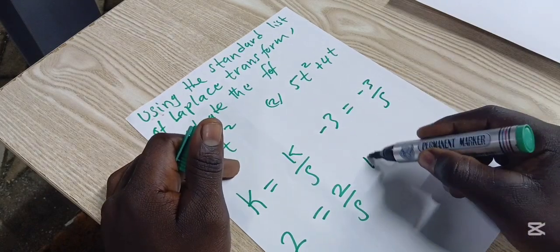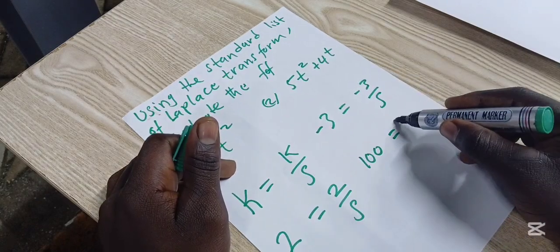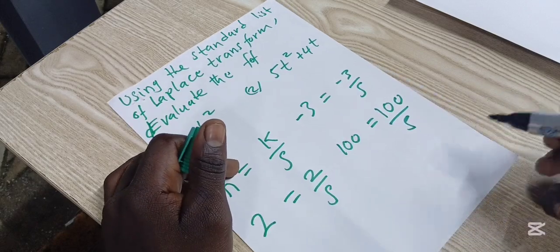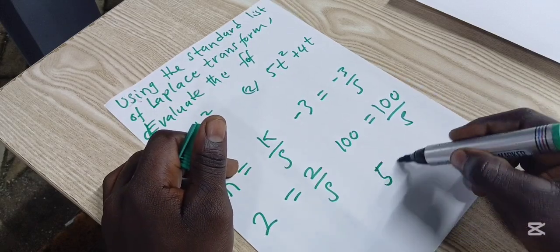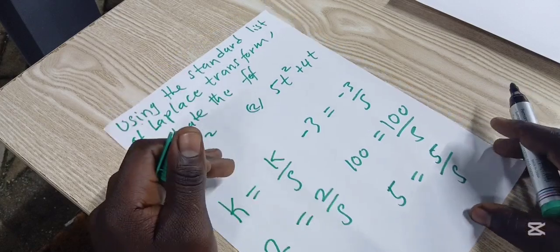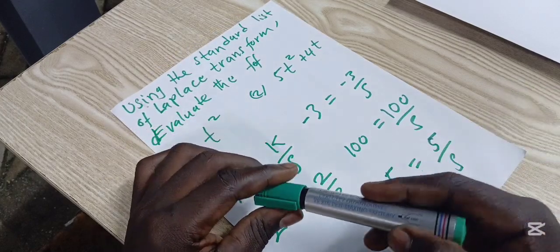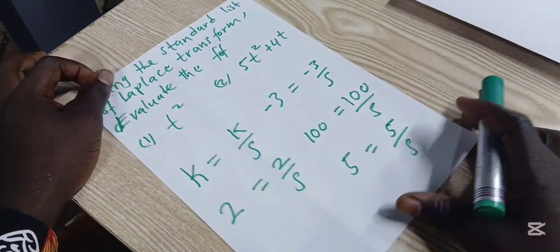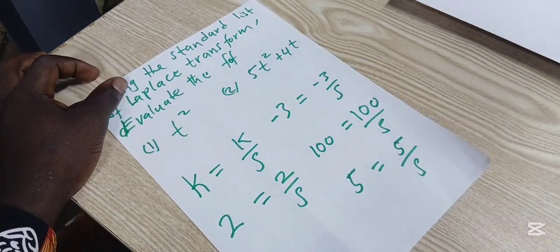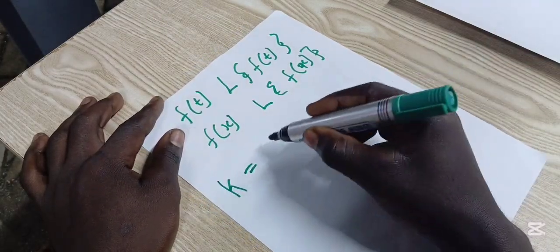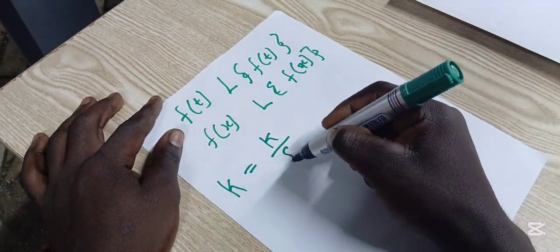The Laplace transform of 100 gives us 100 out of s, and of 5 gives us 5 out of s. Generally, the Laplace transform of any constant is going to give us that constant over s.